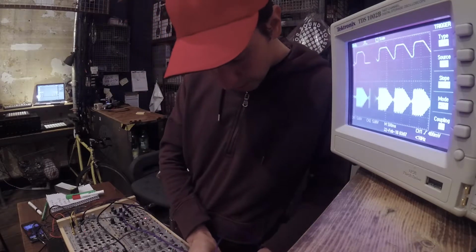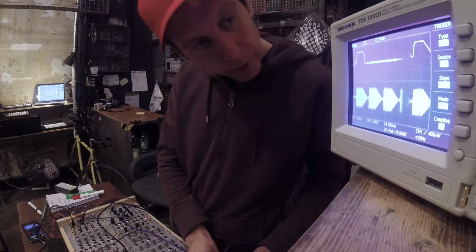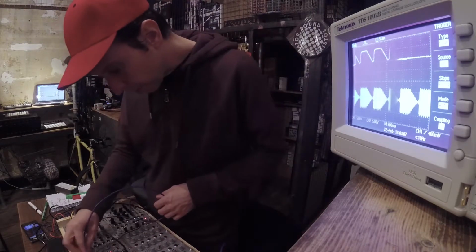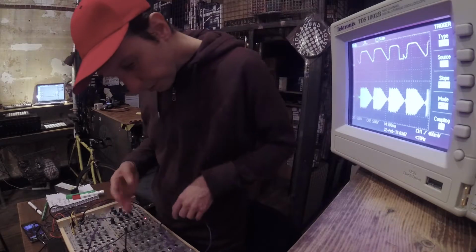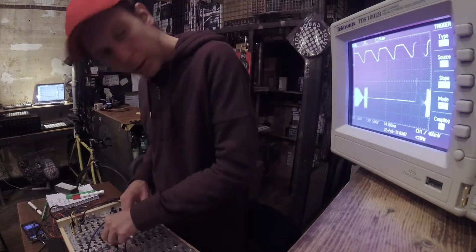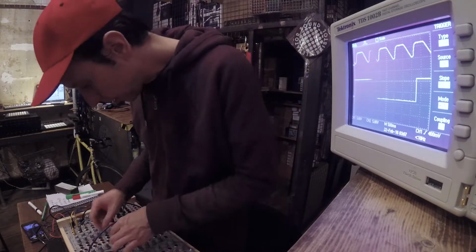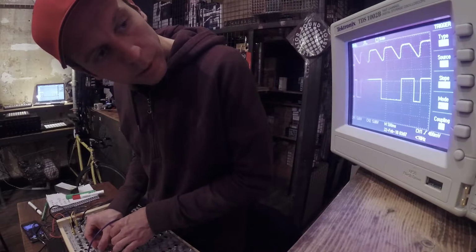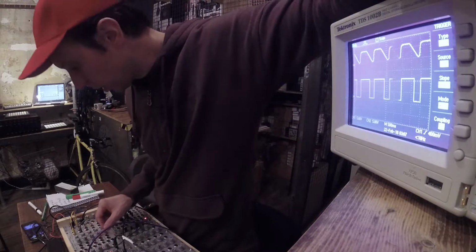I'm gonna keep displaying this envelope, that's quite crucial. Then we go into the comparator, and let's look at the actual comparator output here. See, so there is some sync there.